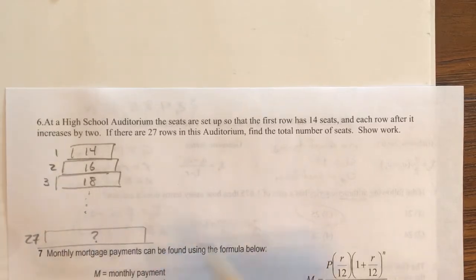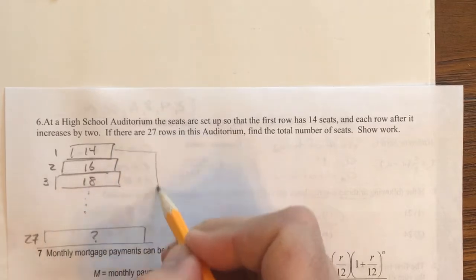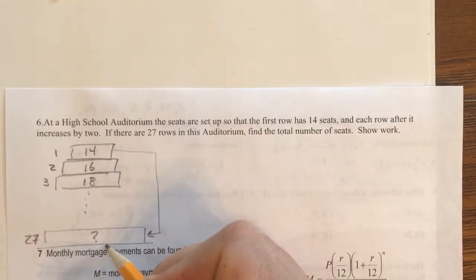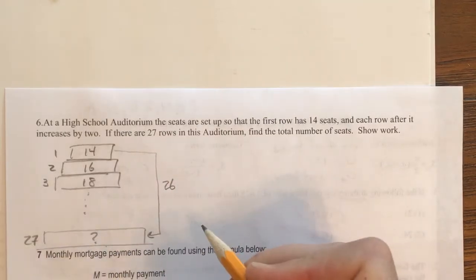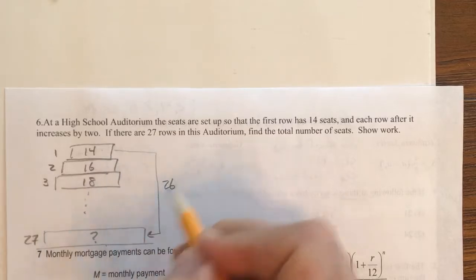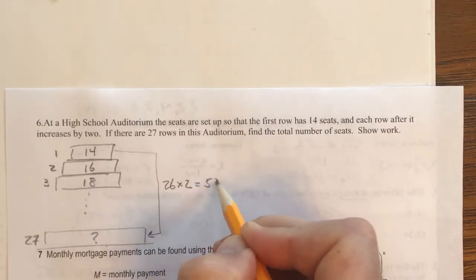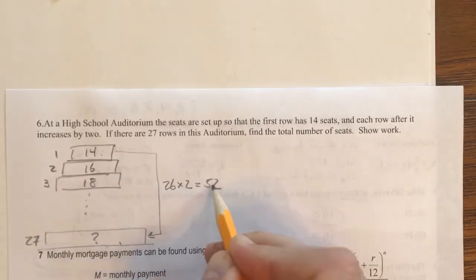I don't know. I guess you could write them all out. Or maybe there's a fast way. Remember, there's a fast way to get down here. So if you're in the first row and you want to move back 27 rows, how many places is that? 26 places. And what are we doing each time we move back? Adding 2. So you multiply that by 2. That's 52. So if this has 14, this would have 14 plus 52.